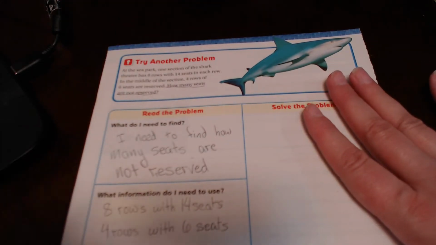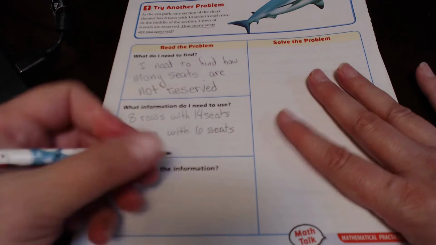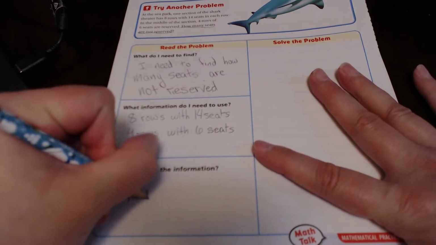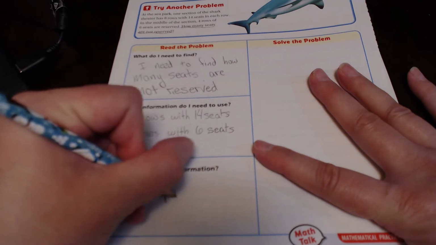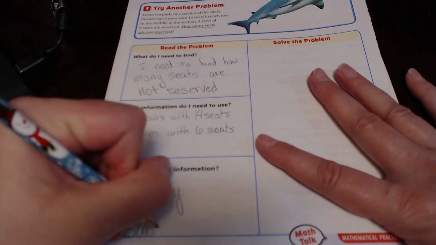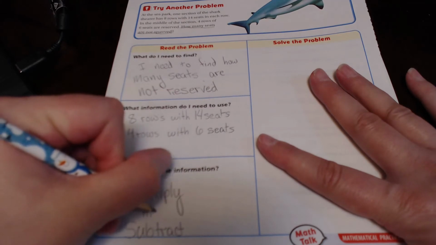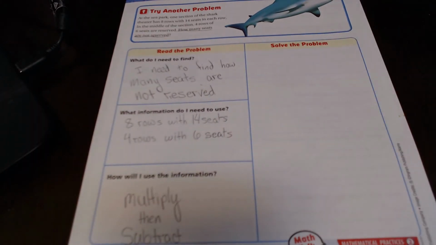Okay. How will we use this information? We're going to multiply. I'm just going to write multiply in that box. What else are we going to need to do? If you wrote subtract, you nailed that one. Okay, so it's multiply, then subtract. All right, let's use this information to solve the problem.